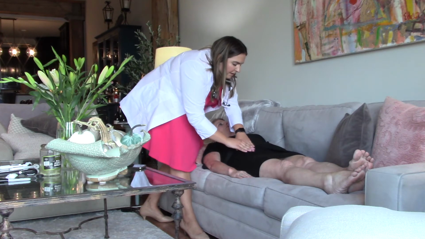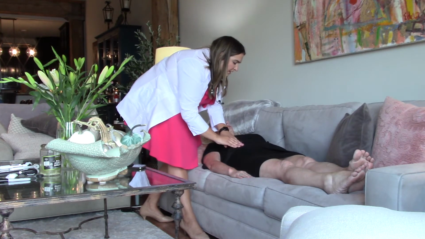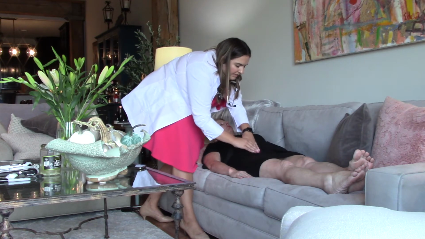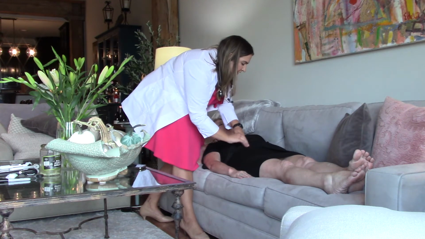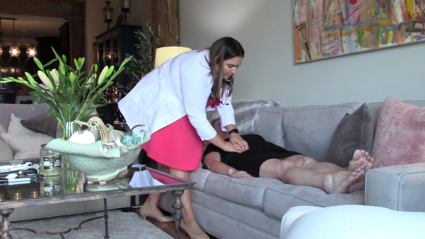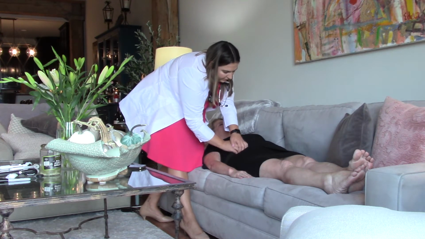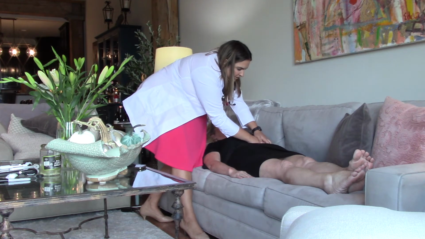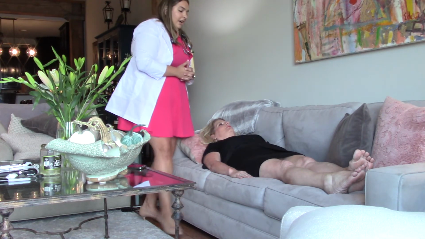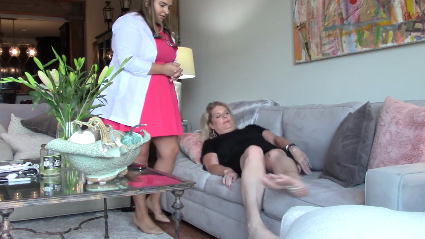I'm going to go into a light palpation of the abdomen for any masses or tenderness. Are you tender? No. I'm going to go into a little bit of a deeper palpation for masses or tenderness. Any tenderness? No. Great. I'm now going to palpate your liver and your spleen, which I'm unable to feel. Okay. I'm going to have you sit up now, and we can go back to the chair.